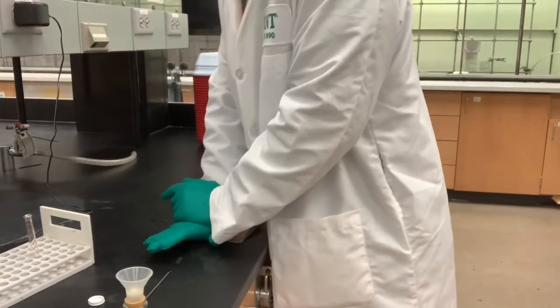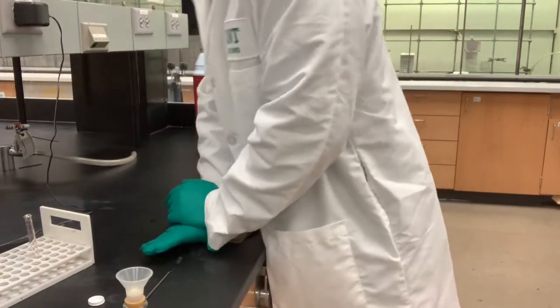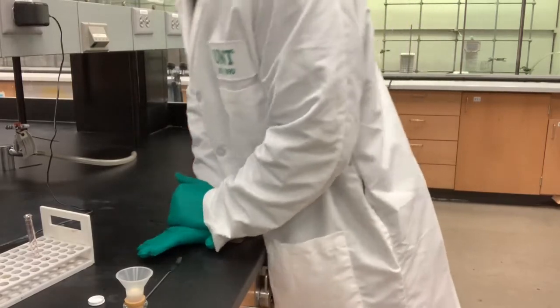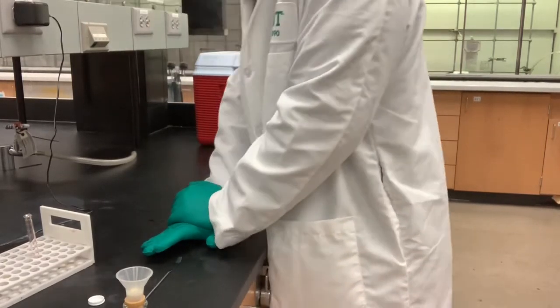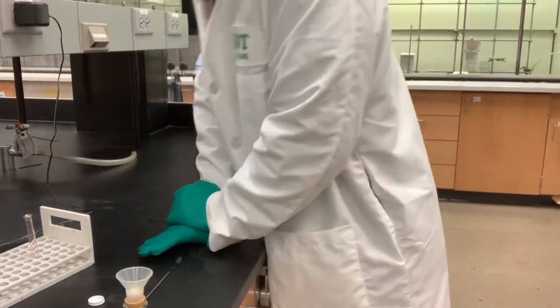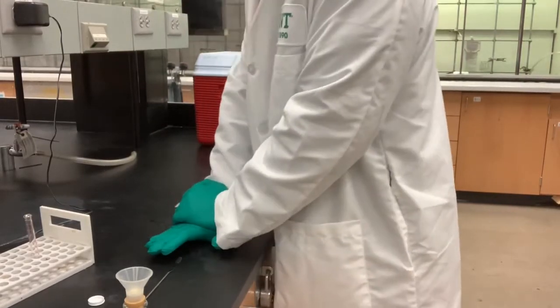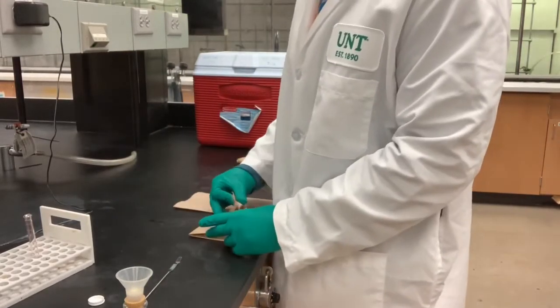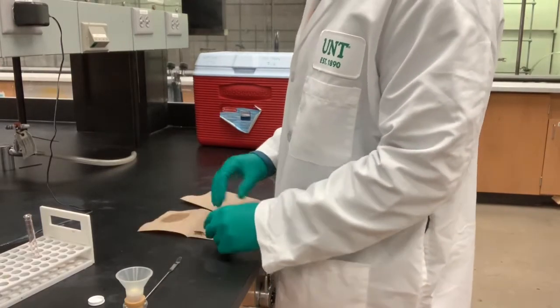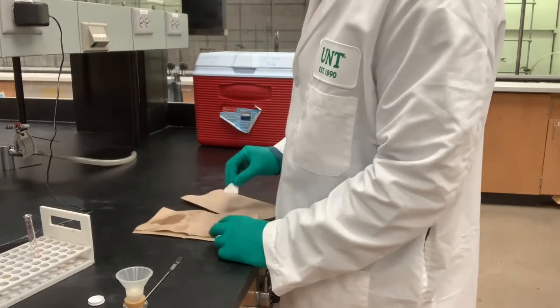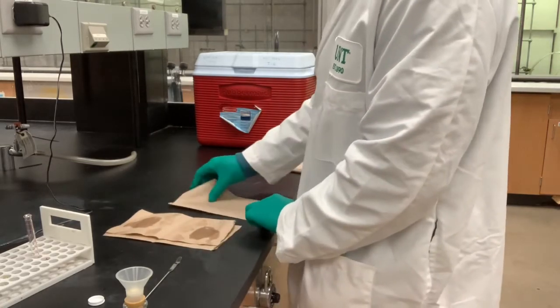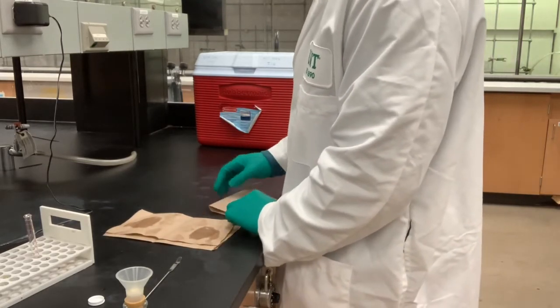Okay, next question. Why is it important for me to dry it before I take a melting point and a weight? Again, why is it important for me to dry it before I take a melting point and a weight? Okay, looks like we got some more pressing to do.